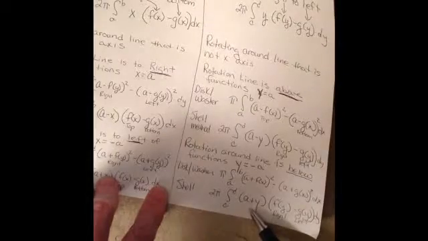If the line is below the functions, y equal negative a, then in the disc and washer method, you add it to each function before you square it. On the shell method, you just add it to the radius.